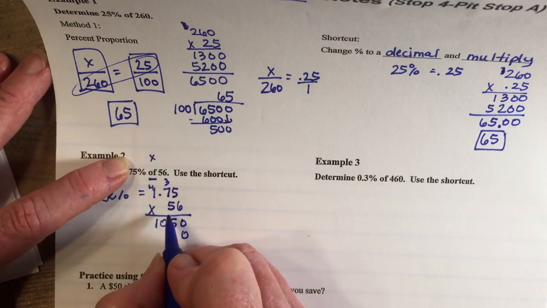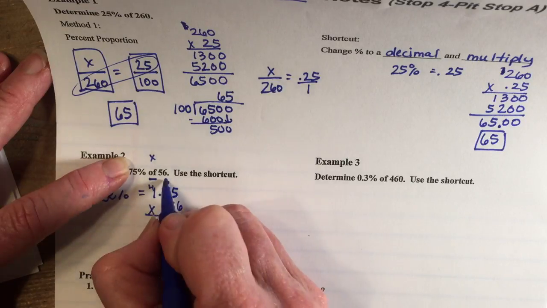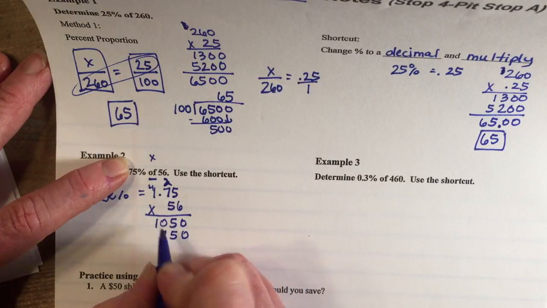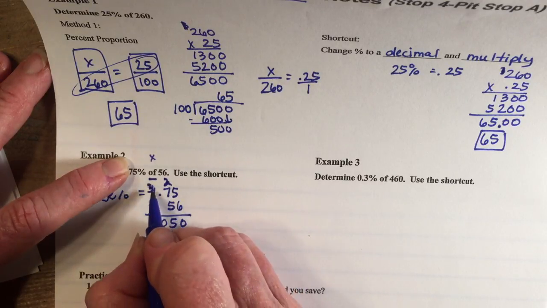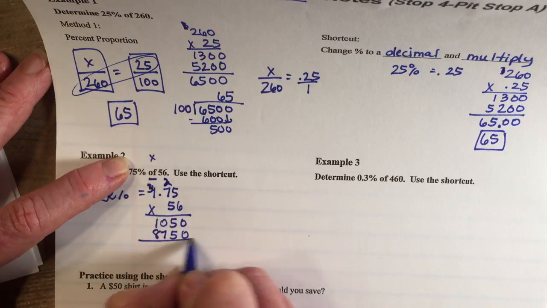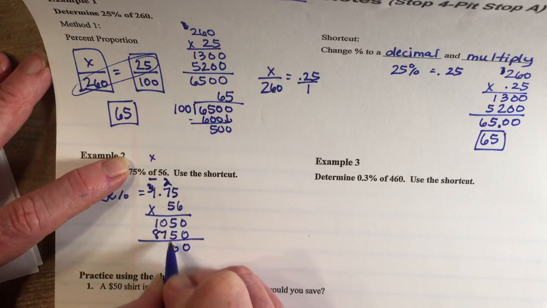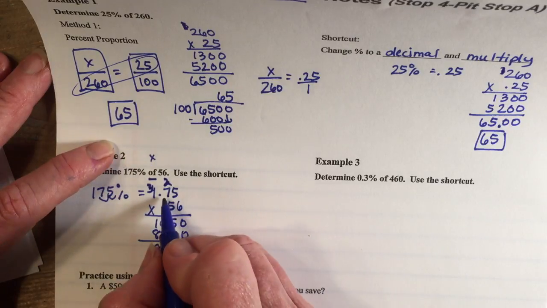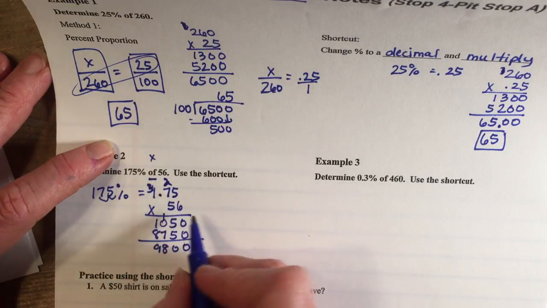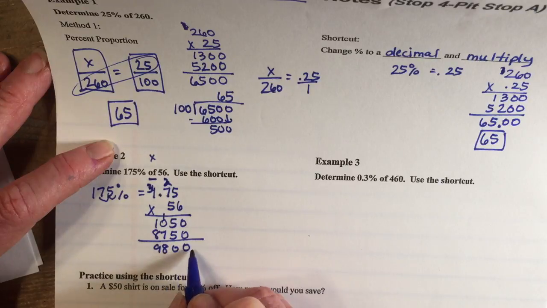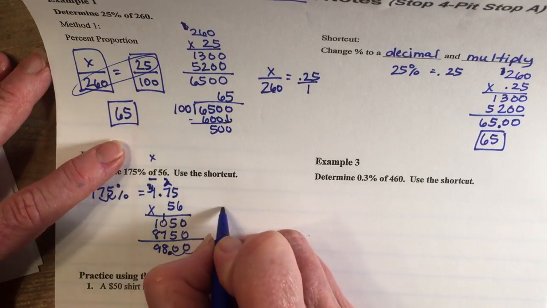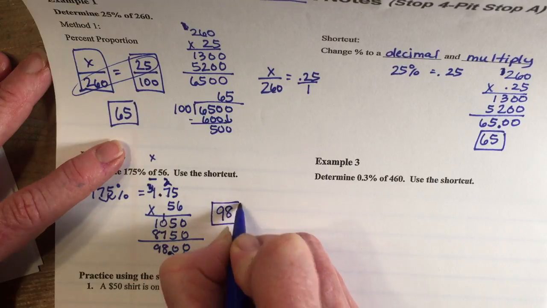Start with a 0. 5 times 5 is 25. Carry your 2. 5 times 7 is 35, plus 2 is 37. Carry your 3. 5 times 1 is 5, plus 3 is 8. So when I add these up, 0, 5 plus 5 is 10, 8, and 9. I just want to be sure that I look for the decimal places. There were 2 decimal places here, so there are going to be 2 decimal places here. So 175% of 56 is 98.